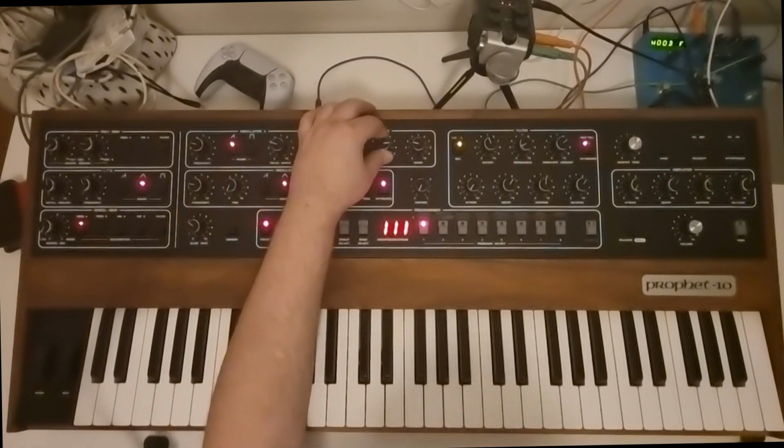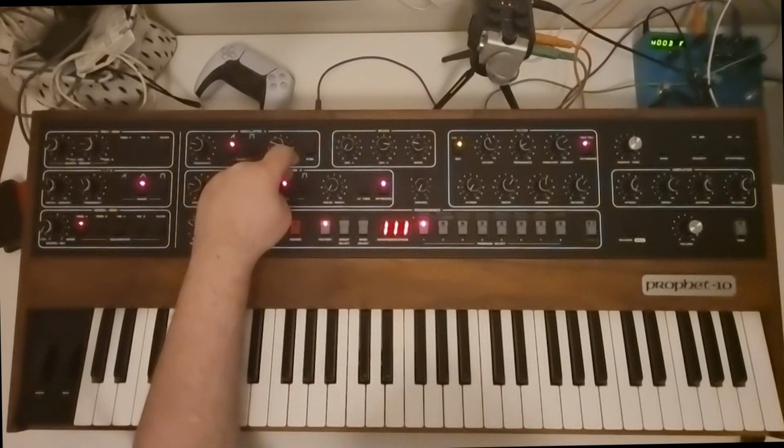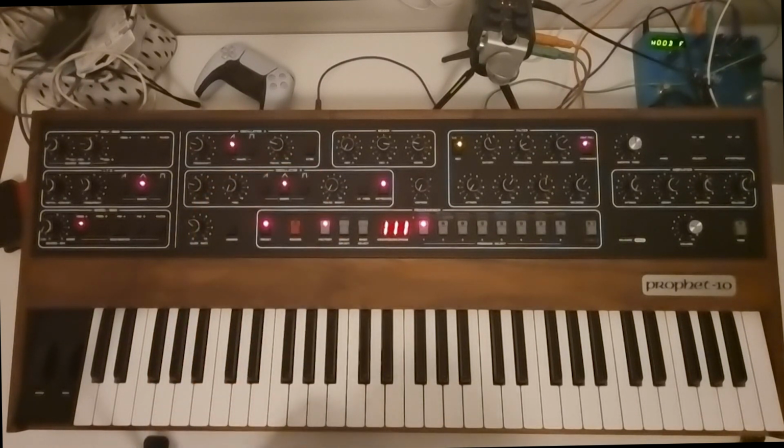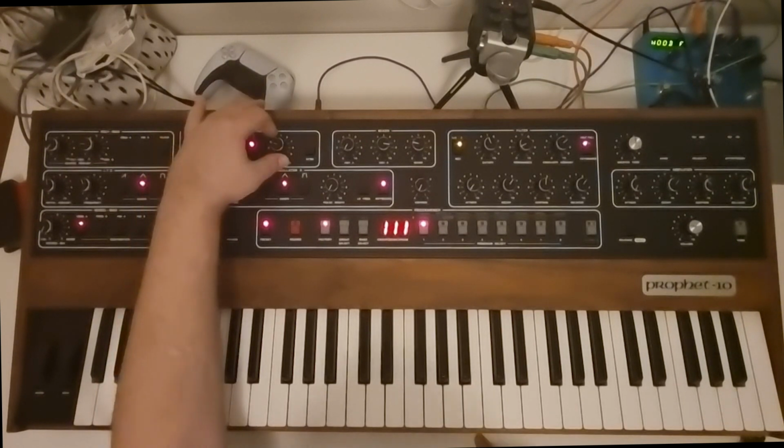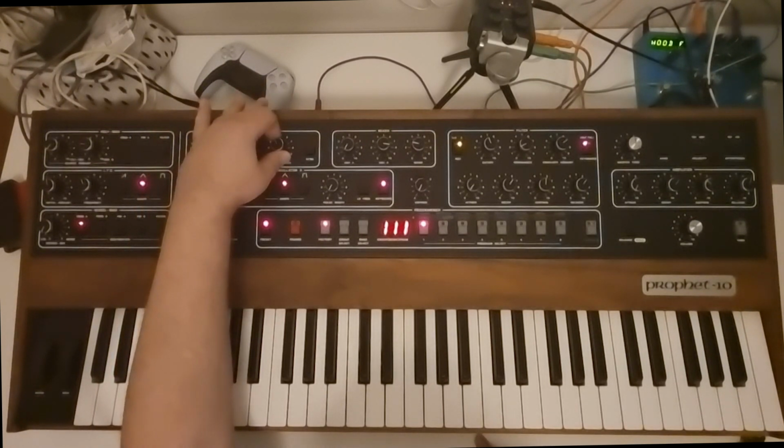Okay, so that's the first oscillator, oscillator B. And remember, we said we need overtones. We need extra harmonic content to strike at the moment when we press the key. How are we going to do this? By choosing oscillator A and turning on the pulse wave, and then going like this, so a somewhat thinner wave.